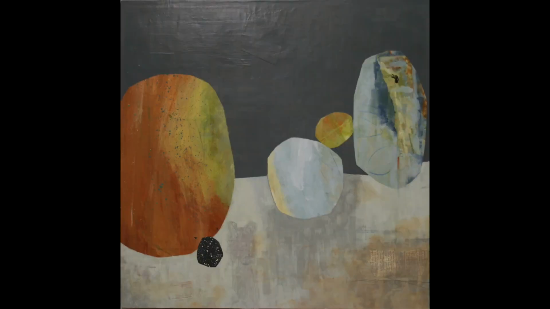Now here is another one of my paintings, and this has a variety of color. The color can be very distracting, but if you turn it to black and white, you start to see the value.